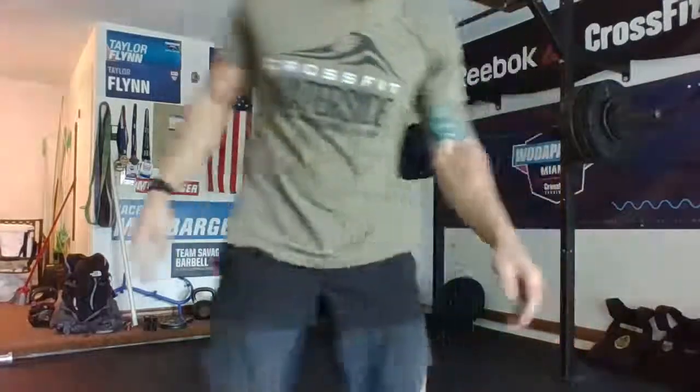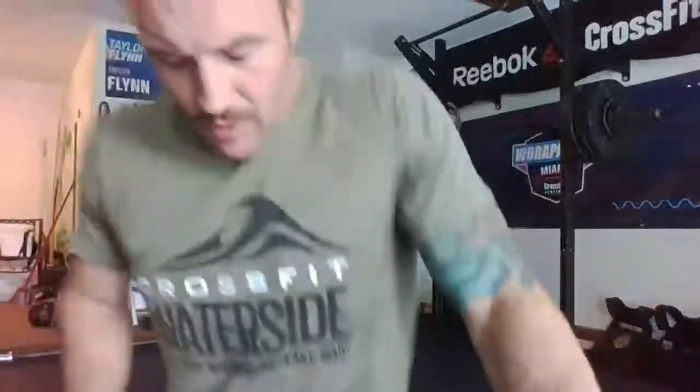Now, obviously, when we do something like this, a 5x3, those are all working sets. I'm giving you an example here, but if we were in class and I was doing this, I would not have started with a light weight like I did at the beginning. I'd consider that more of a warm-up weight, but for the purposes of what we were doing, I jumped right into it, okay?